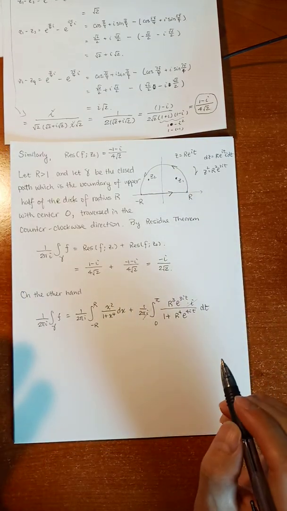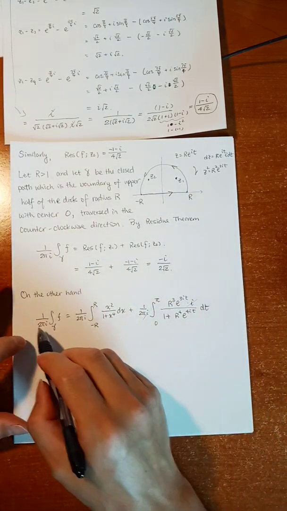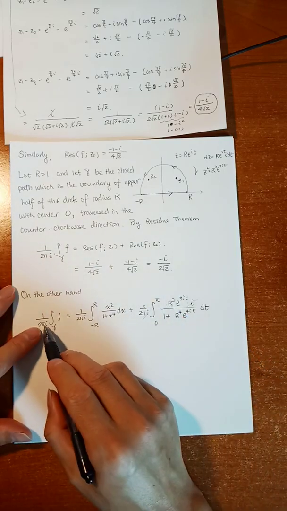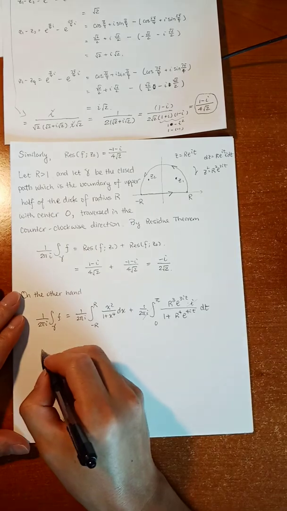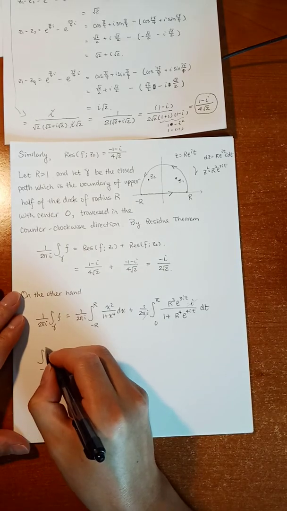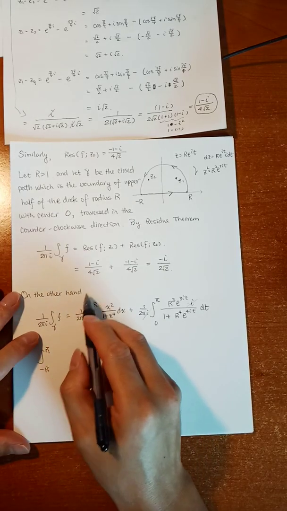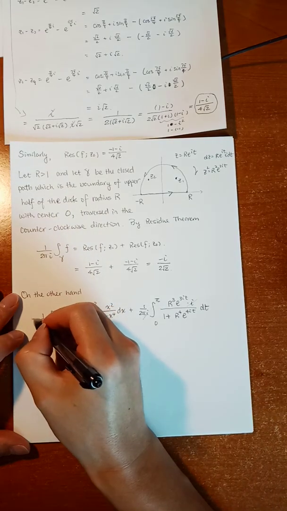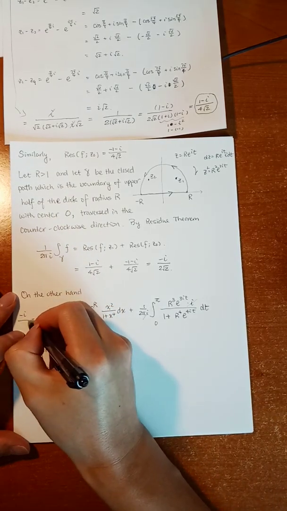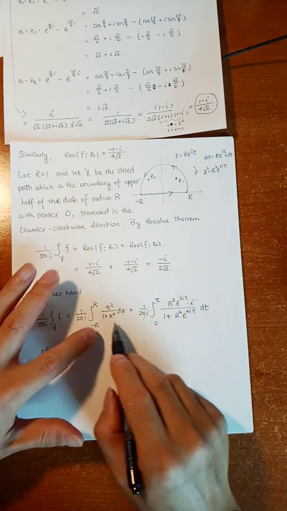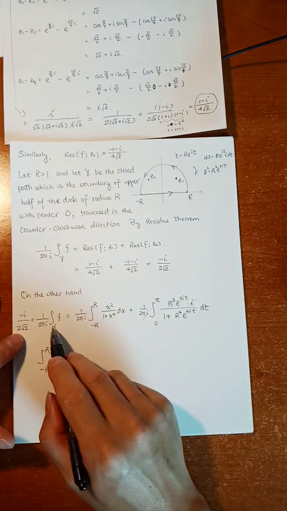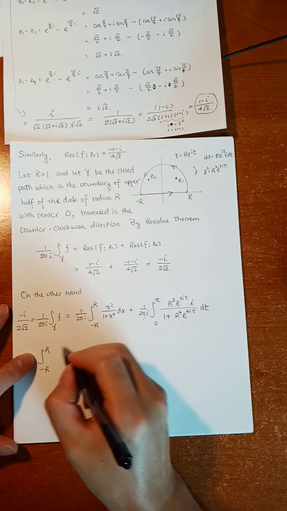Okay, so what do we have? Of course, we will cancel this 2 pi i. If we cancel 2 pi i, this part is negative i over 2 times root 2. So we're going to multiply this equation by 2 pi i.